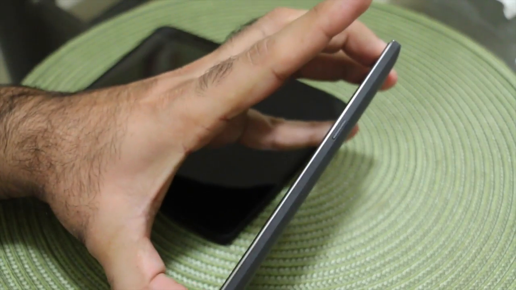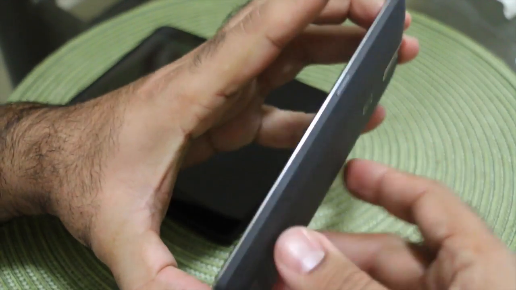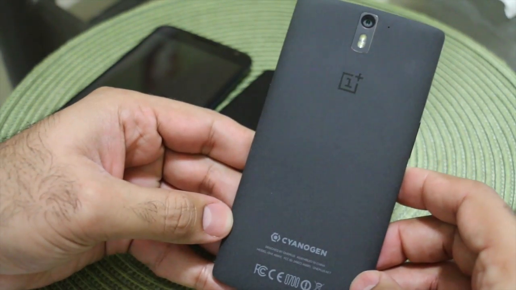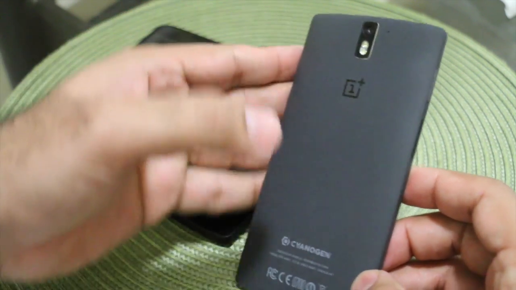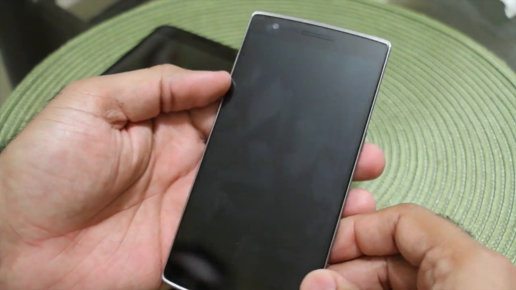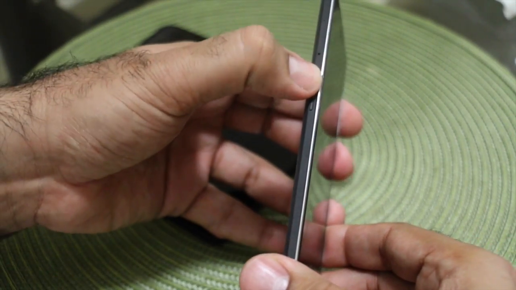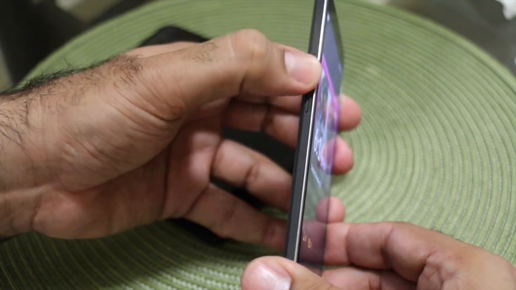And this is the OnePlus One from the side, just the power button over here, and that's the back of OnePlus One. Just a 13 megapixel camera and a flash, dual LED, and this is the front, and this is the left. There's a volume rocker over here and a tactile feel.